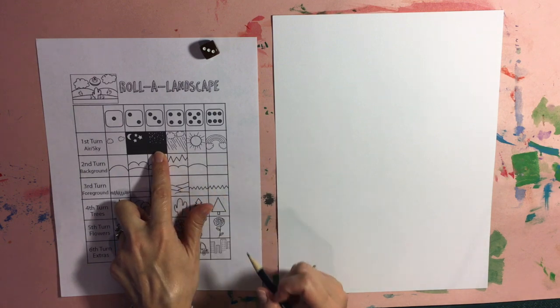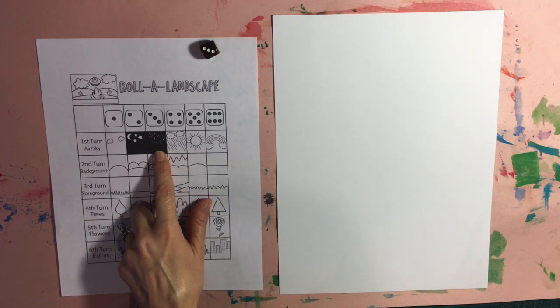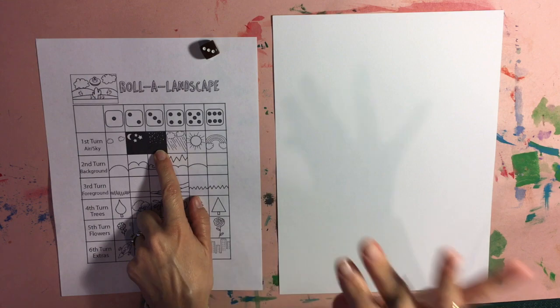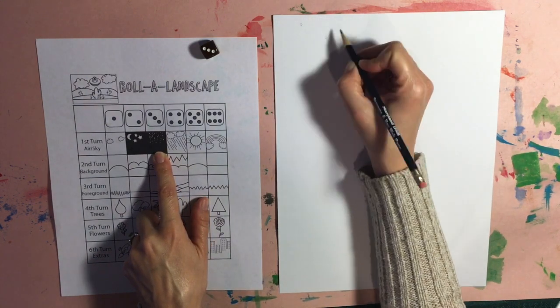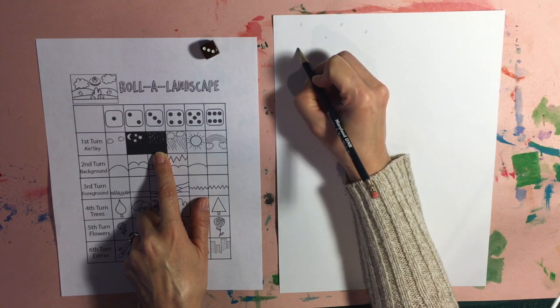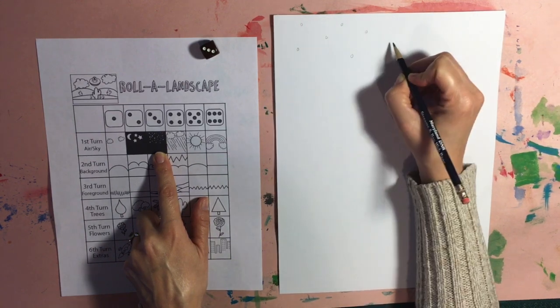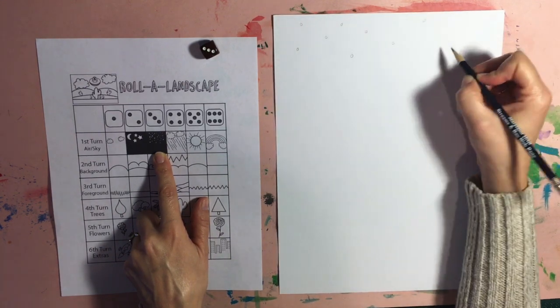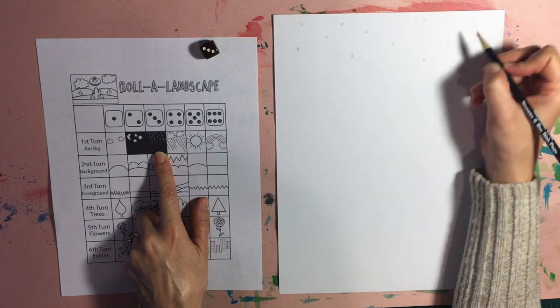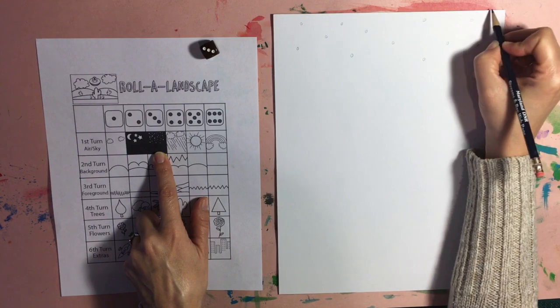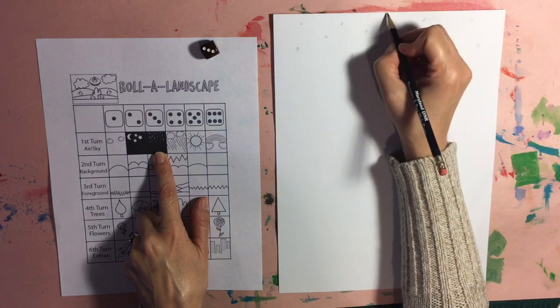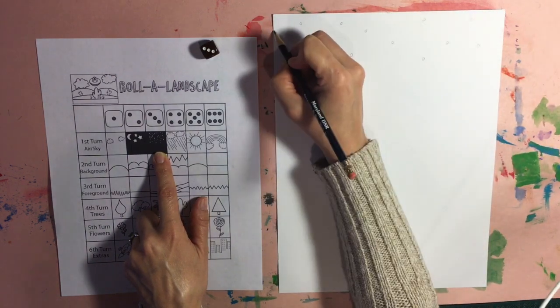So I see lots of little, they could be stars or they could be snow falling from the sky. So I'm going to place that high up in my picture because it is up in the sky, and the sky is the farthest thing away from us. I like to put some objects right on the edge of the paper.